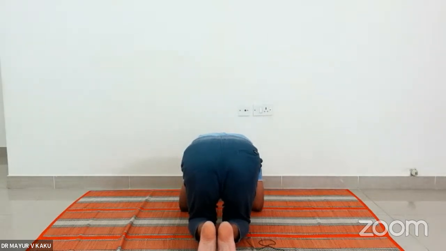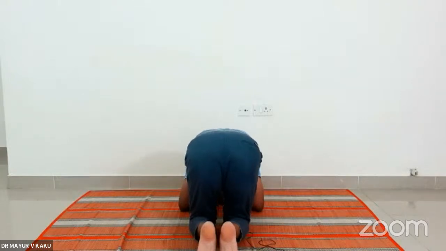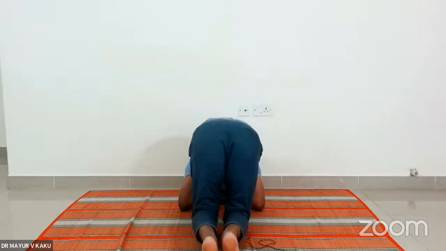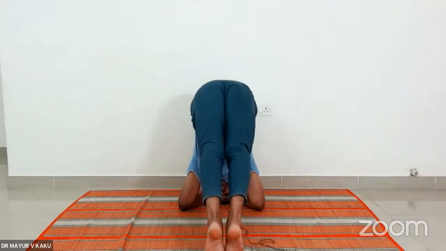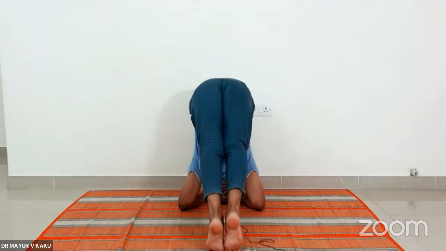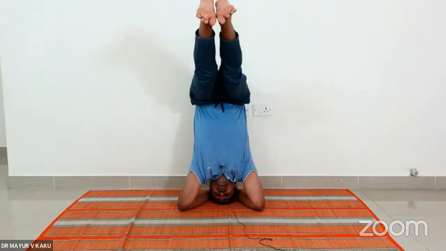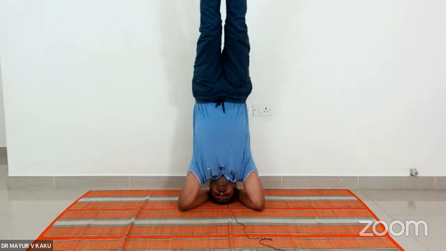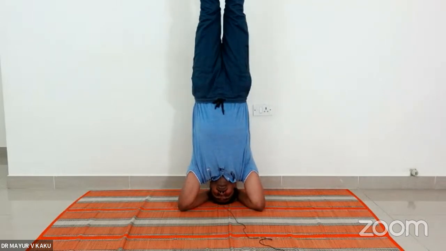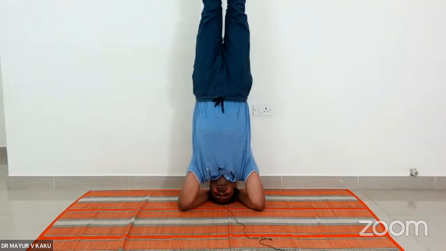I have created a kind of cup which will hold my head partially, which will support my head. Gently, I have lifted my trunk and I am making it more and more parallel to the wall. And then gently I lift. And I balance.